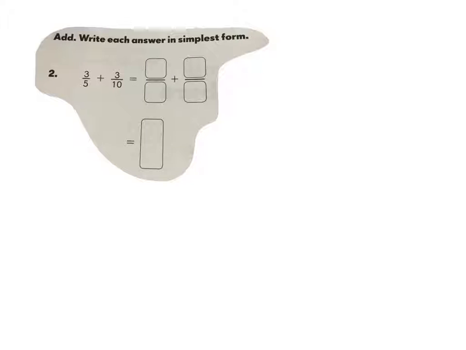They have the same numerator, but when you're adding fractions with different denominators, the first step is to find common denominators. So that's what we're going to do first. We're going to make an equivalent fraction for 3/5 and for 3/10, okay?